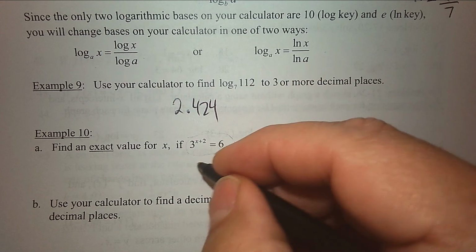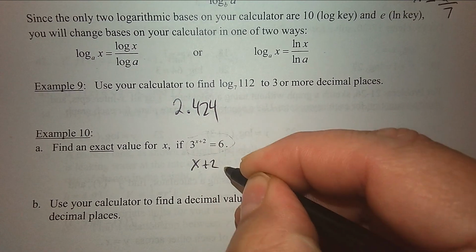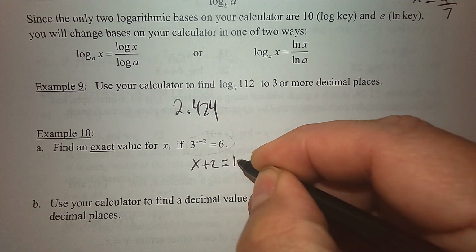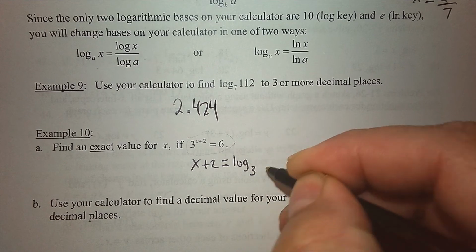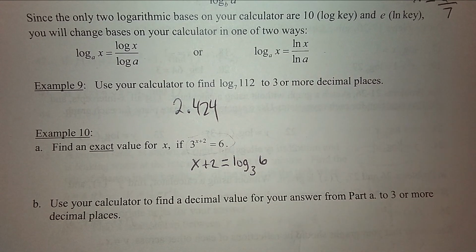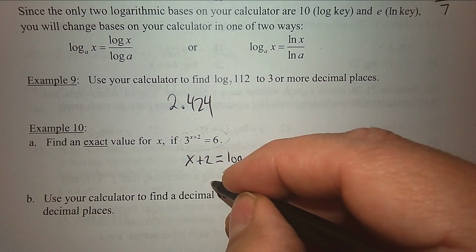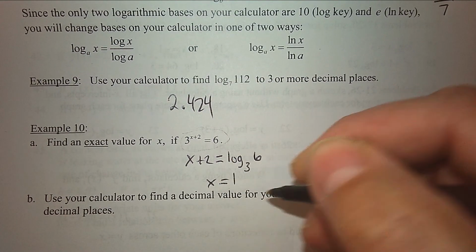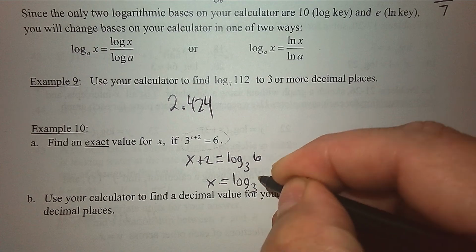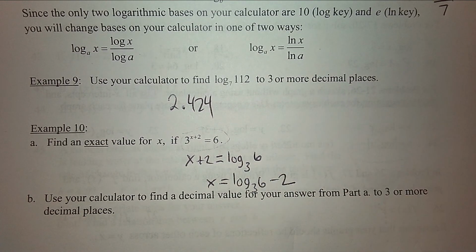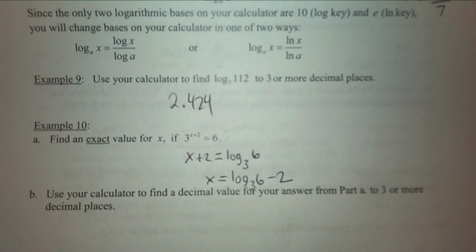What would it look like? The logarithm would have what base? And inside the logarithm? And then what would you do to get x by itself? Subtract 2. That's it. That is the exact answer for x without rounding.